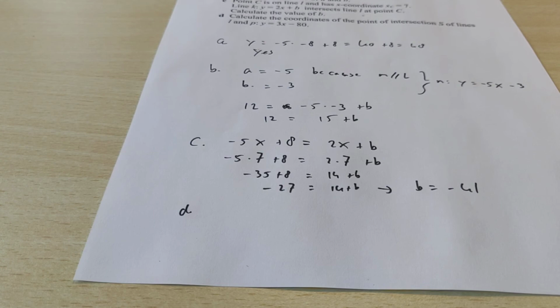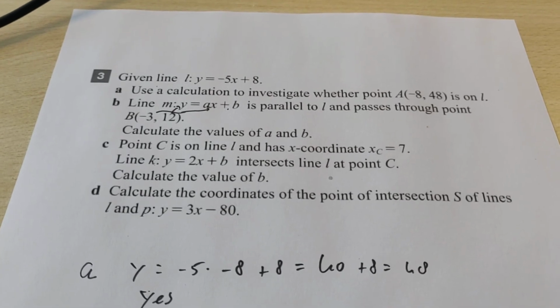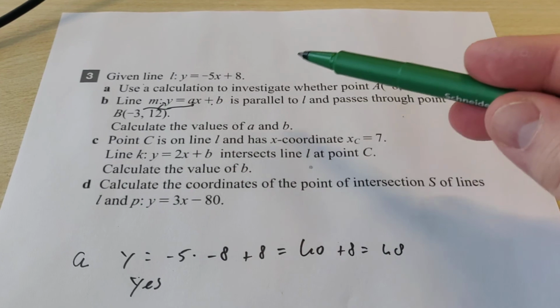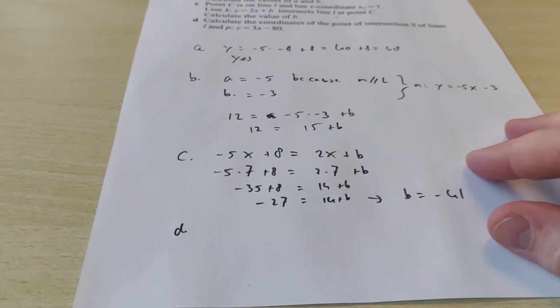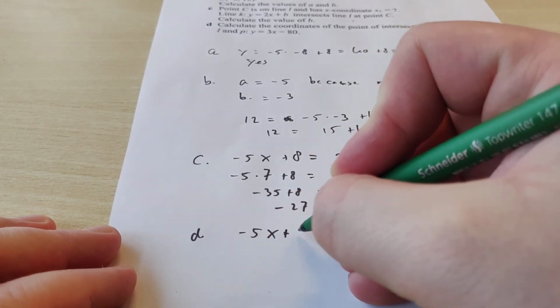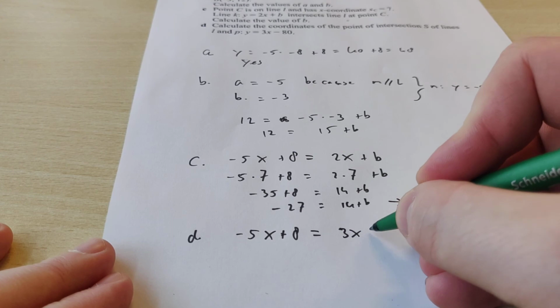And then we're going to go to question D. I hope I have enough room, otherwise I will get a new paper. It says here, calculate the coordinates of the point of intersection S of the lines L and P. And P we know over here, and L we already knew. So we have to make a new equation. I'm going to write down the formula for L, which is this one. And I'm going to write down the formula for P, which is this one.